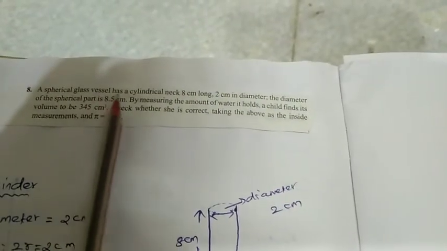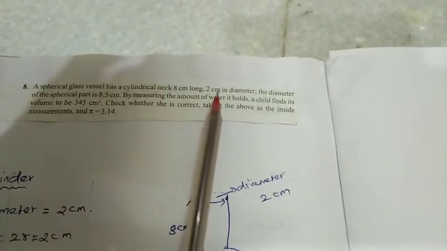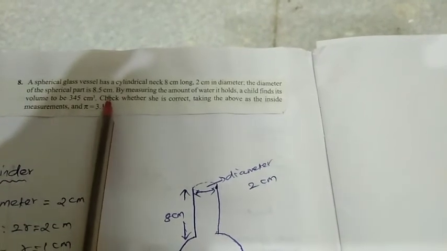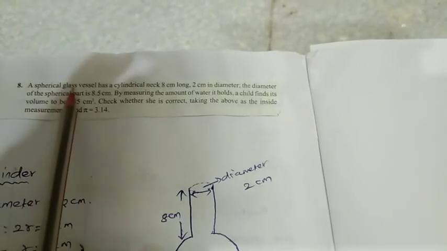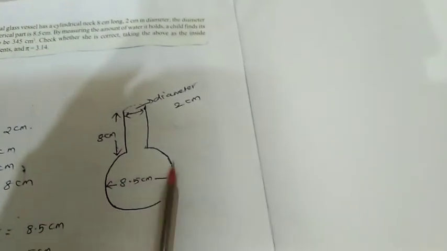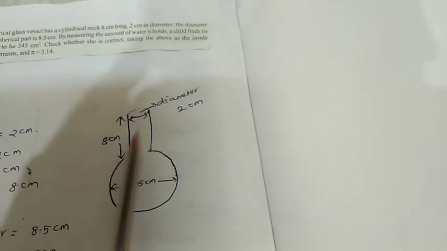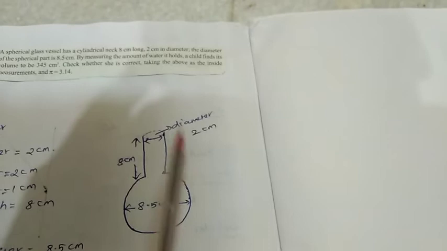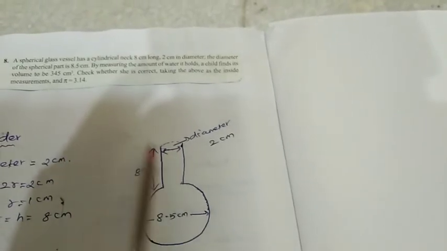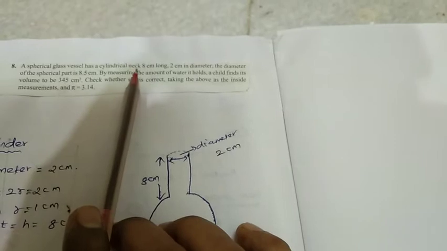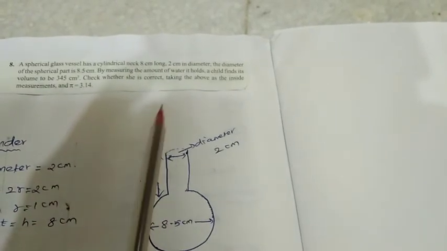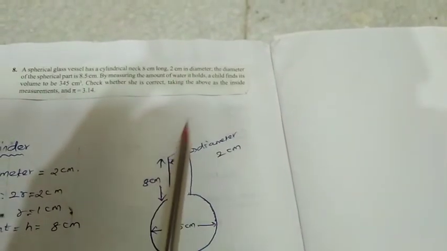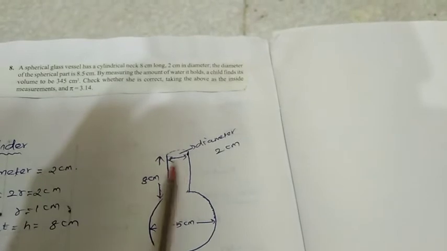A spherical glass vessel has a cylindrical neck 8 centimeter long, 2 centimeter in diameter. The diameter of the spherical part is 8.5 centimeter. Right. Spherical glass vessel means this form. On top we have a cylindrical form, at the bottom we have a sphere form. So a sphere and a cylindrical form are given. The cylindrical neck is 8 centimeter long, that is height 8 centimeter, and 2 centimeter in diameter, so this diameter is 2 centimeter.